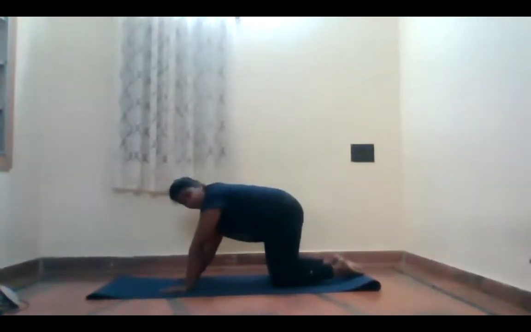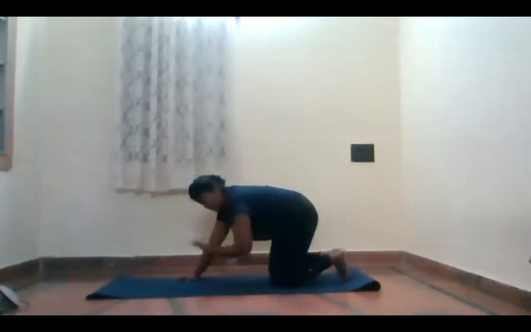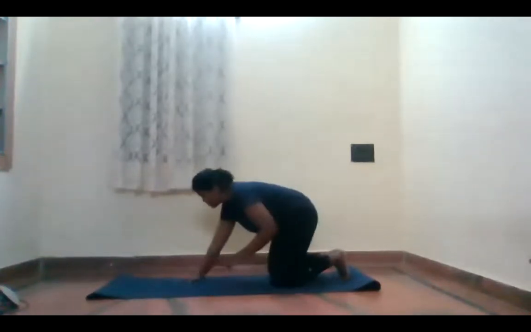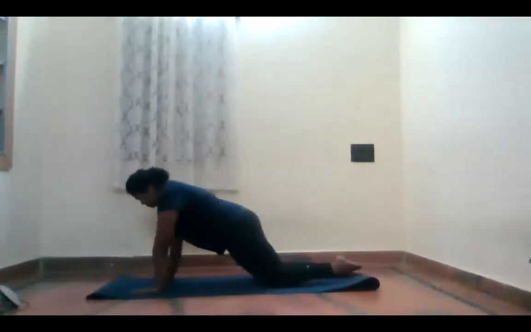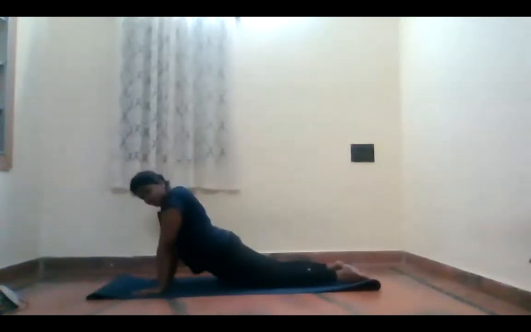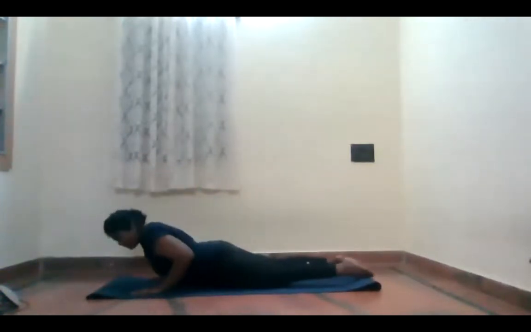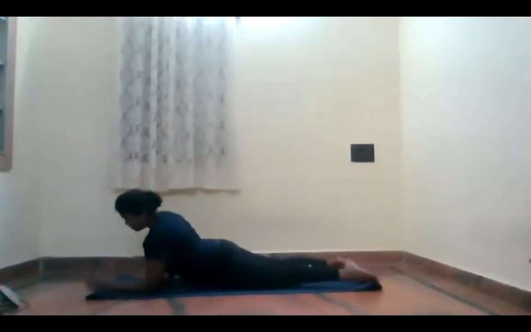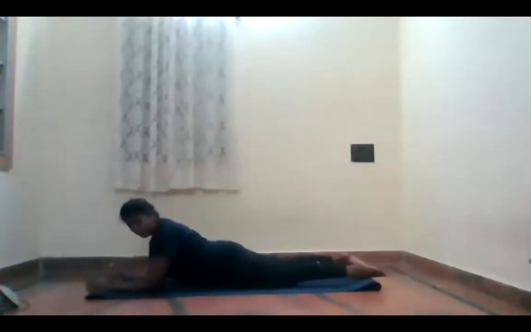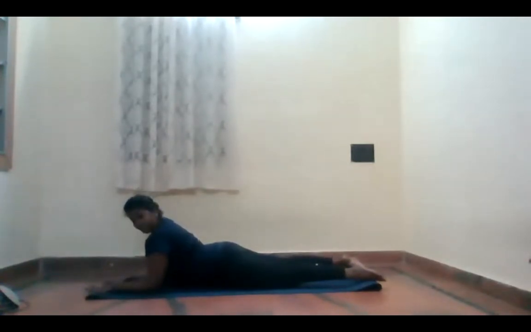Okay, now we're going to lie down on our stomach. Okay, so slowly shift your weight forward. Drop your hips, drop it down. Okay, place your forearms on the floor. I hope you guys can see me. You're going to place your forearms on the floor. Fingers spread wide, hands on the floor. Look forward. This is called the Sphinx pose.